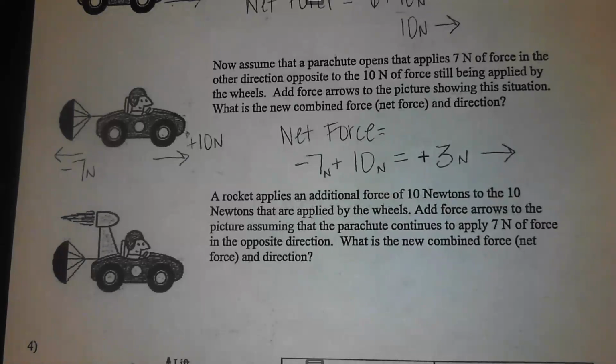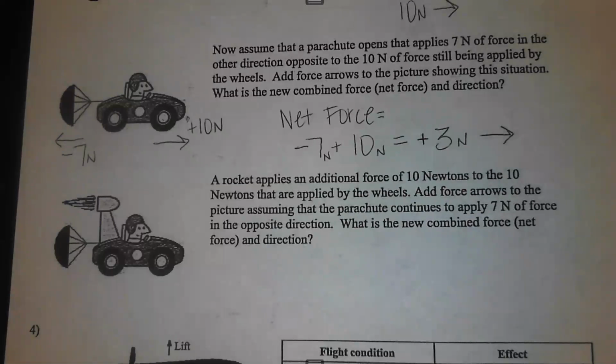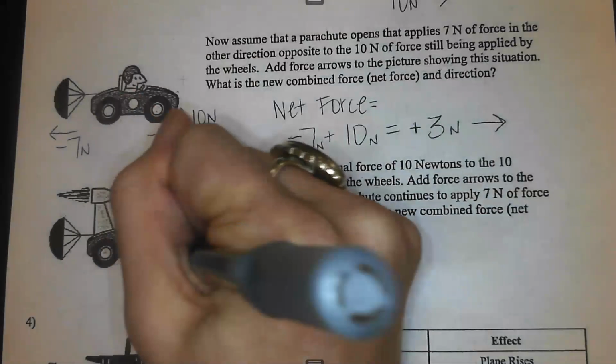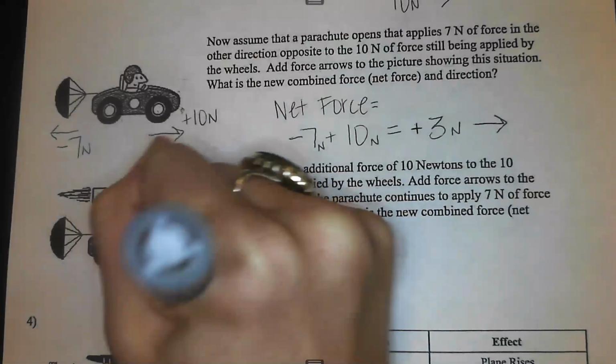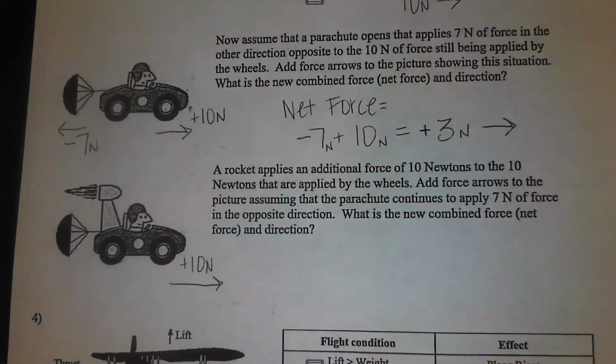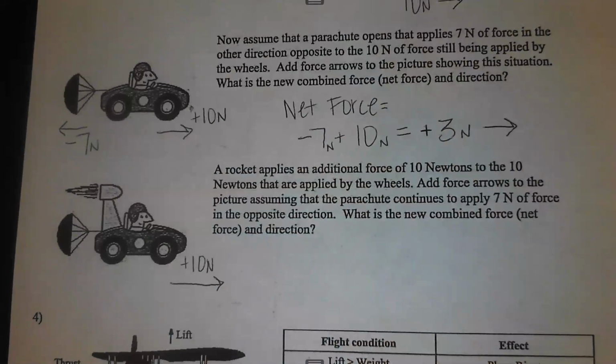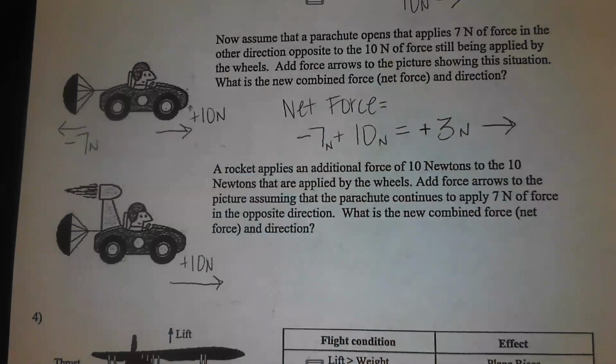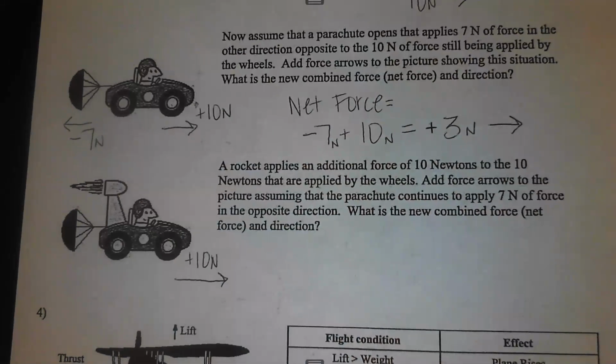All right. A rocket applies an additional force of 10 newtons to the 10 newtons that are applied by the wheels. So I've got my positive 10 newtons by the wheels. What should I draw for the rocket? 10 newtons of what?